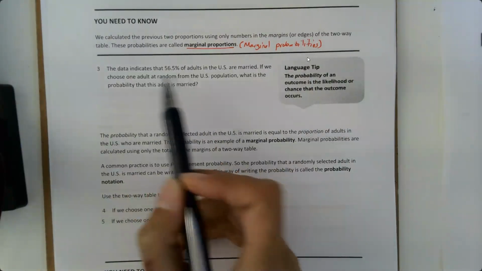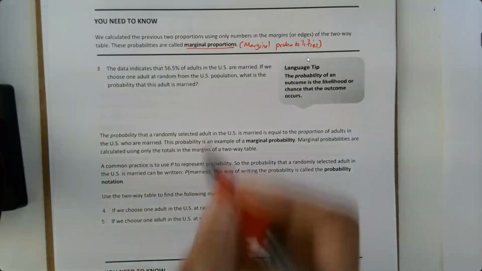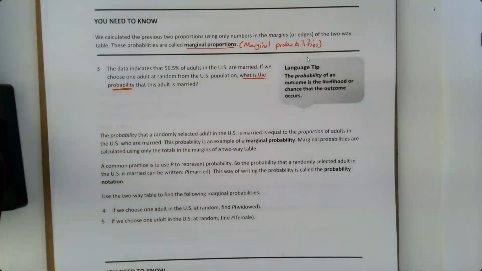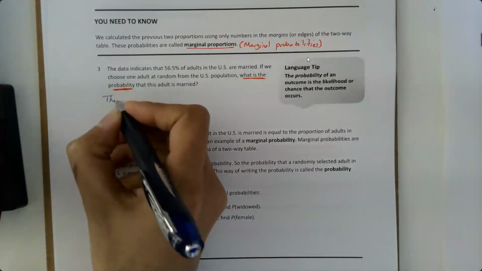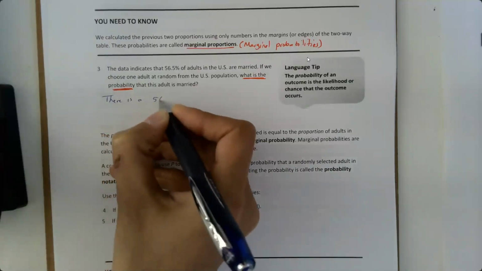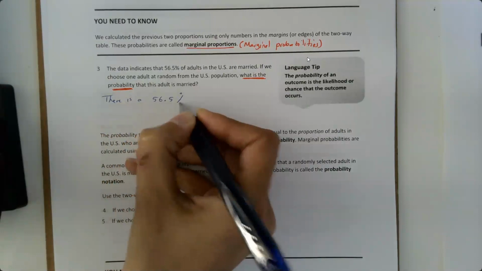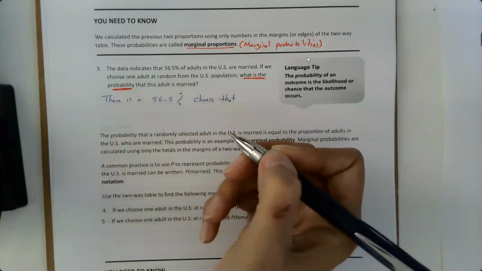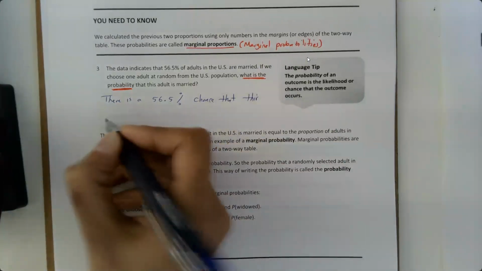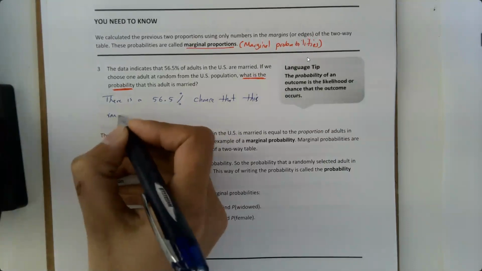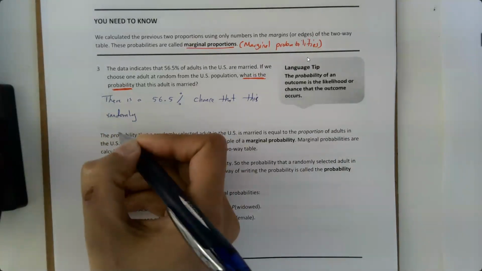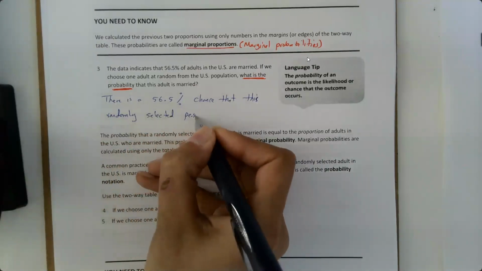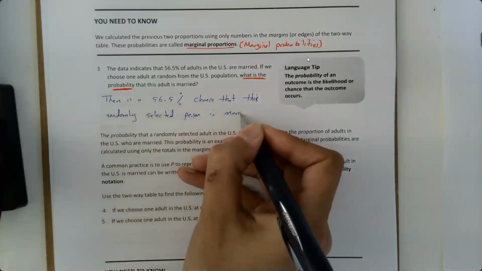Since it says, what is the probability, we're going to say there is a 56.5% chance that this randomly selected person is married.